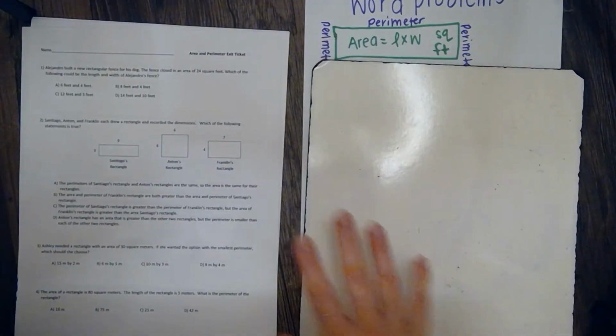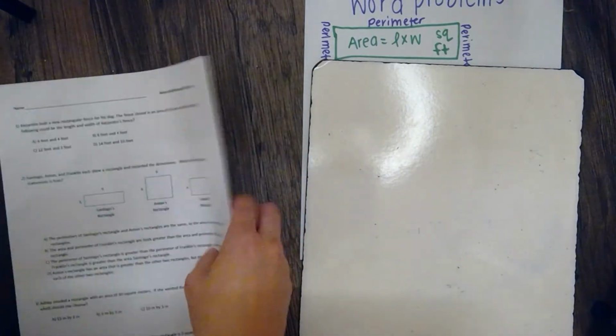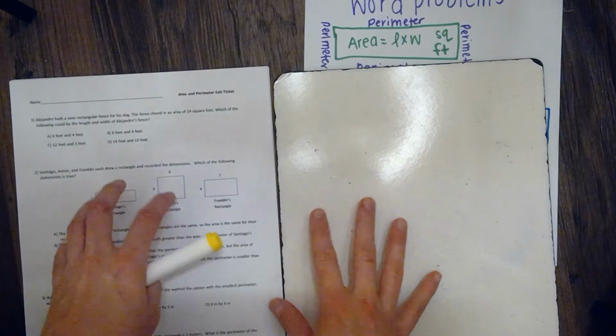Remember, I'm going to keep my anchor chart nice and close so that when I need to refer to it, I have it ready. All right, you guys, let's get started. Number one says, Alejandro built a new rectangular fence for his dog. The fence closed in an area of 24 square feet. Which of the following could be the length and width of Alejandro's fence?